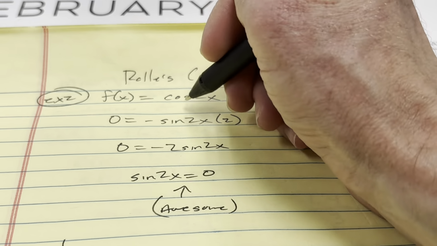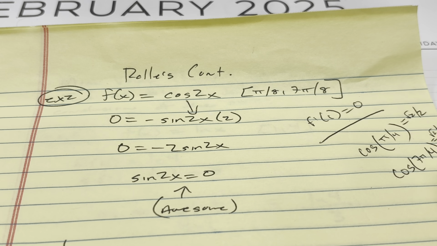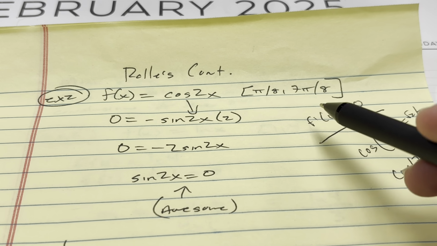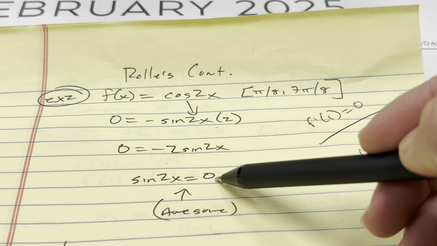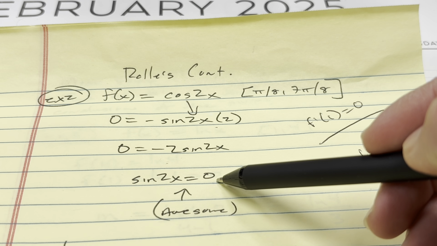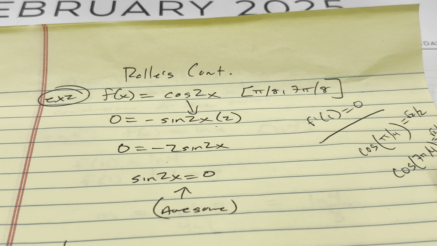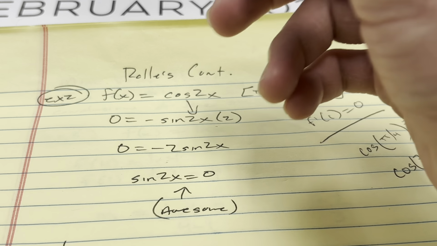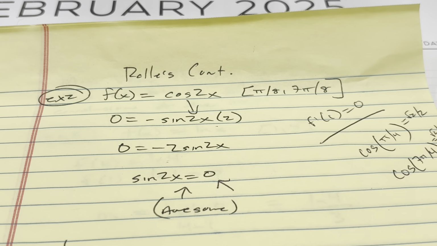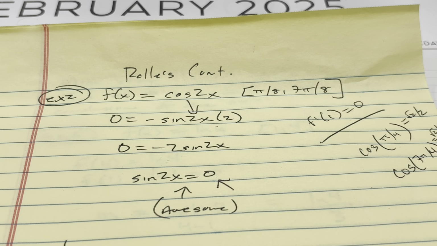So I take the derivative of cosine 2x, which is negative sine 2x times 2. All right, divide both sides by -2. Not bad, pretty good here. All right, sine 2x is equal to 0. Sine 2x is equal to 0. This is something that we just talked about in trig. It was on the chapter 6 test that they took last Thursday and Friday. You guys did this. You talked about these identities a bunch.